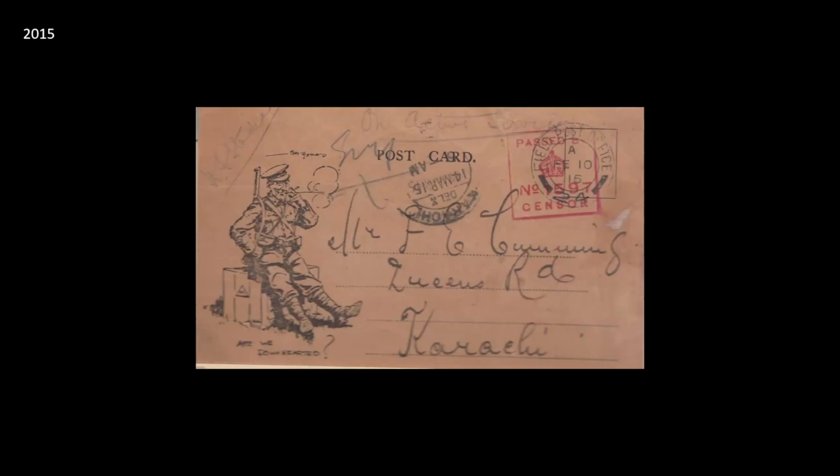So what it is, it's from 1915. It's from World War I. It shows a soldier sitting on a carton here and he's smoking, and it says, are we downhearted, which is a line from a song, something about Tipperary. I can't remember right now off the top of my head. But what this is, it's a World War I smokes acknowledgement card.